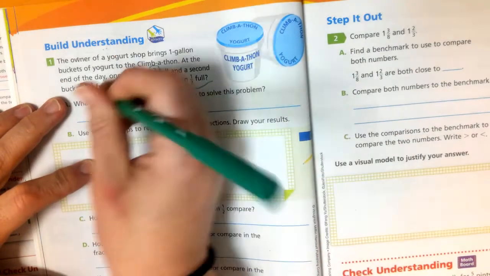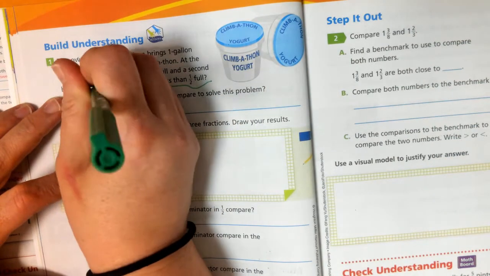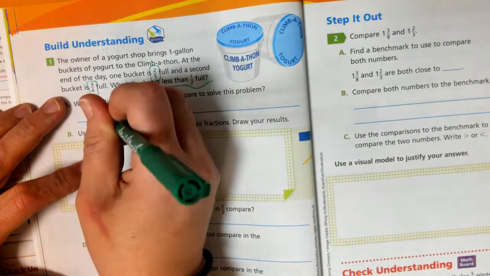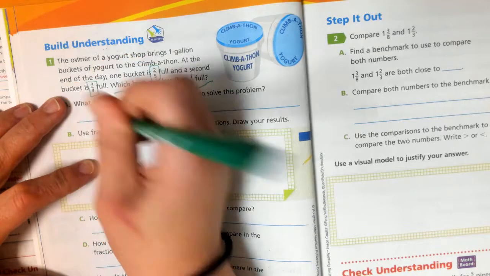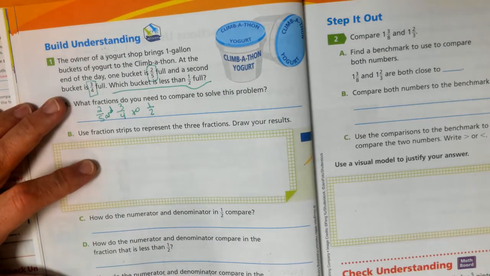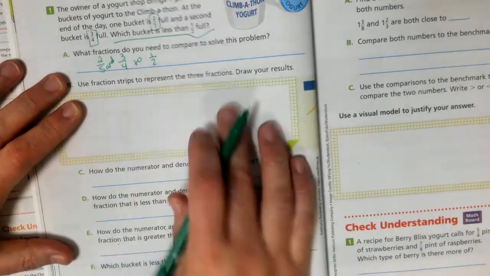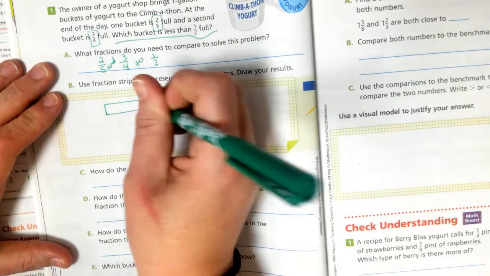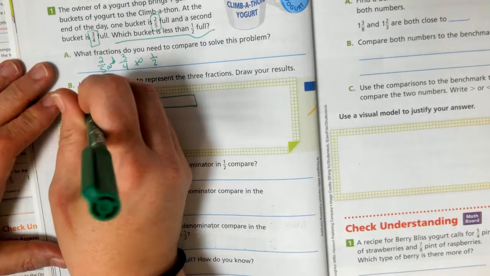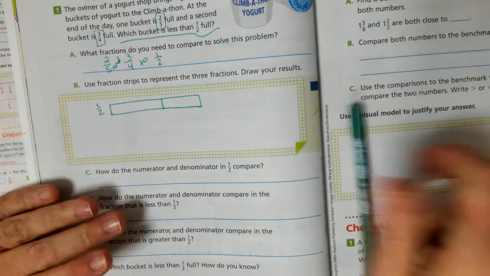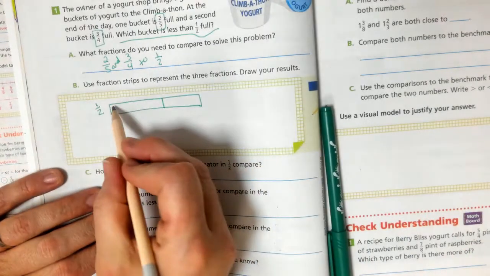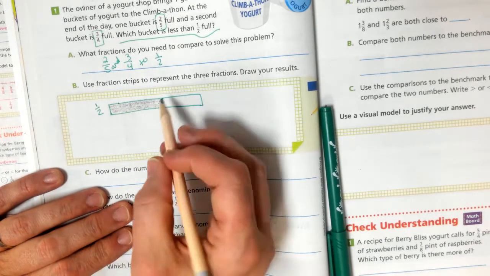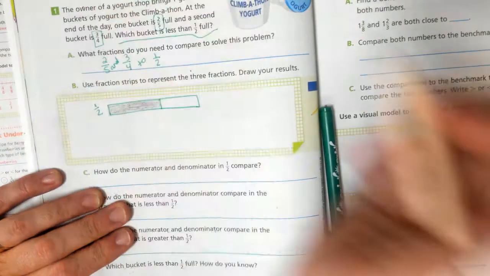Well, we're going to need to compare 2/5, 3/4, all to 1/2. So we're going to compare 2/5 and 3/4 to 1/2. So again, we're going to have our fraction strips. So I'm going to draw. I'm going to split it in half. So here's my half that we're going to compare everything else to. So I'm going to shade that in. So I know I'm comparing everything to a half, and I want to see which one is less than half full. Okay?